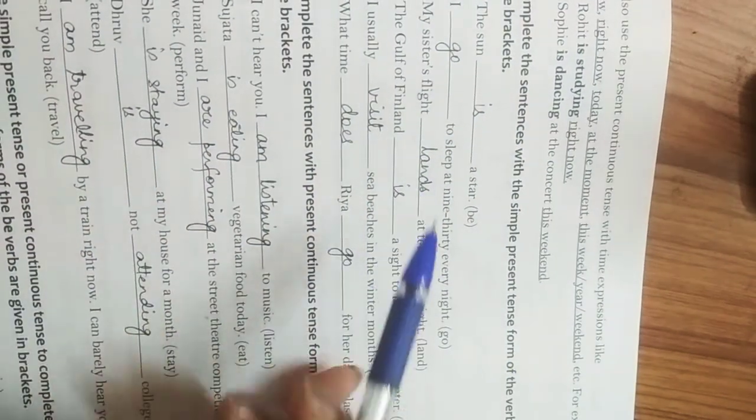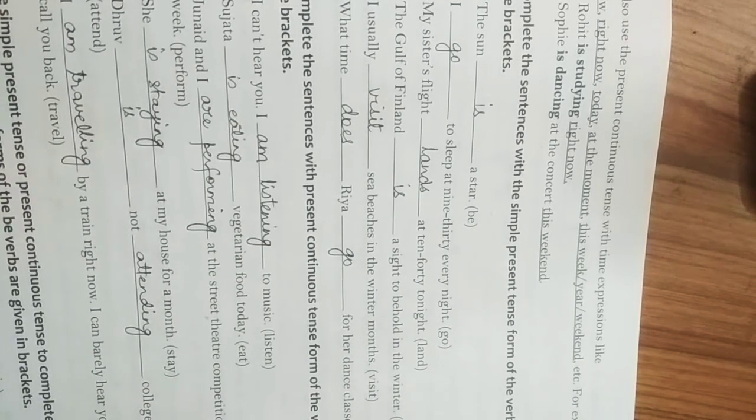Coming to the A exercise, quickly see. Number 1, the sun is a star. Number 2, I go to sleep at 9:30. Number 3, my sister's flight lands. Number 4, the Gulf of Finland is. Number 5, I usually visit sea beaches. Number 6, what time does Ria go for her dance classes?